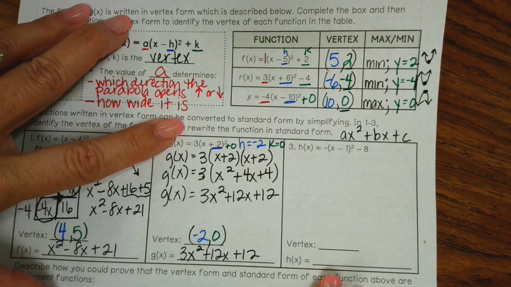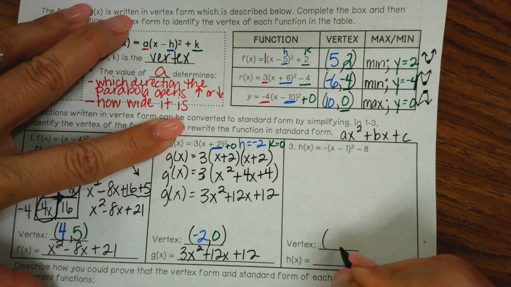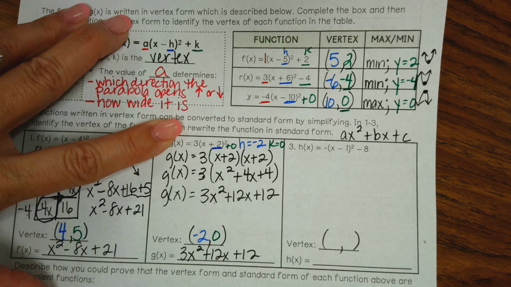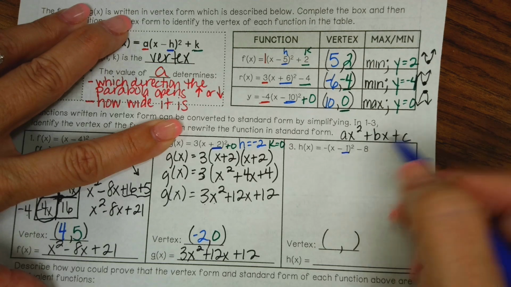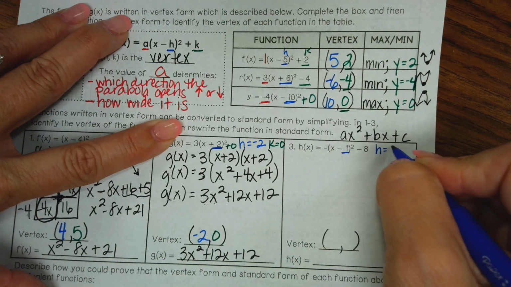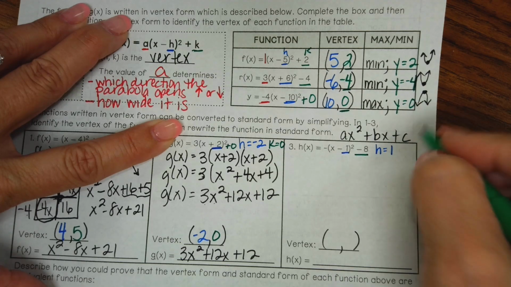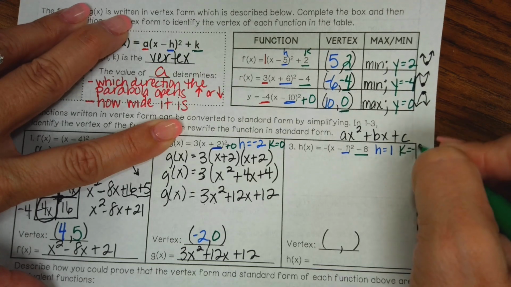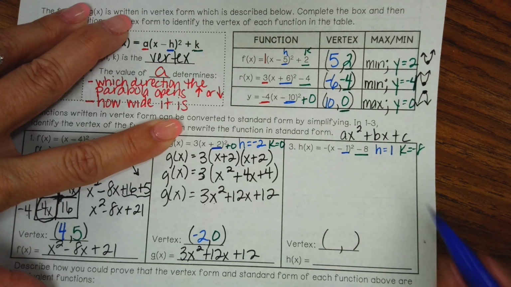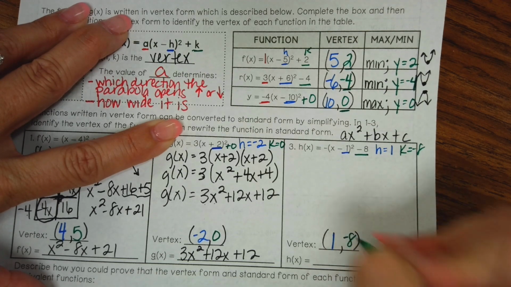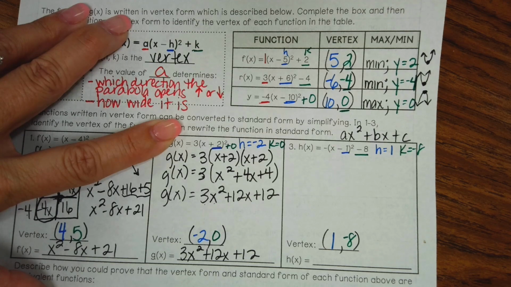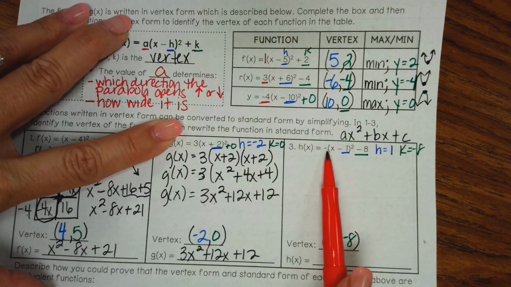All right, h of x. Let's go ahead and start with the vertex again. So my h value right here is 1. There we go. The minus is supposed to be there. And then the k value is -8. So we're going to use the h and k to write the vertex. Ooh, there's a negative in front right here. That means this parabola is going to open down.